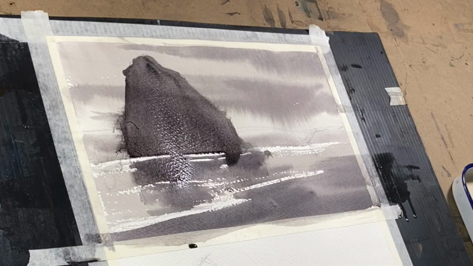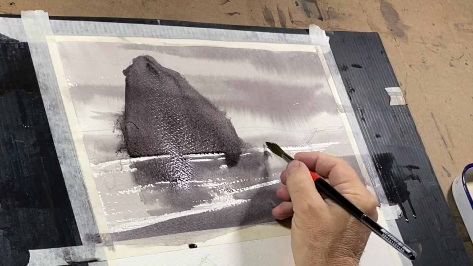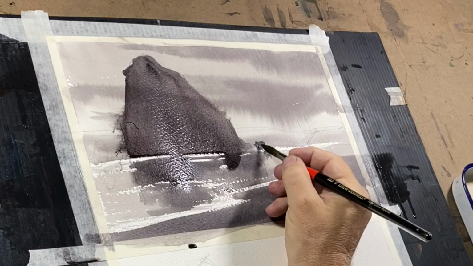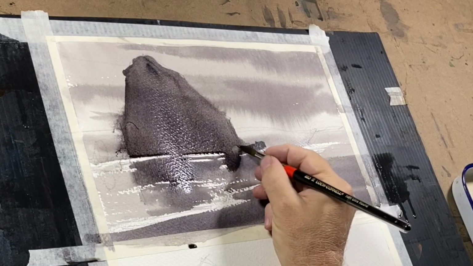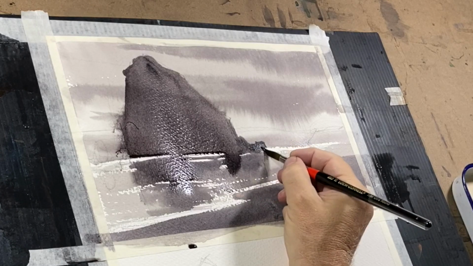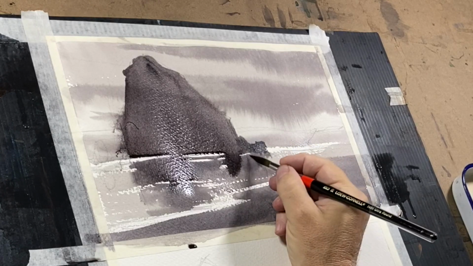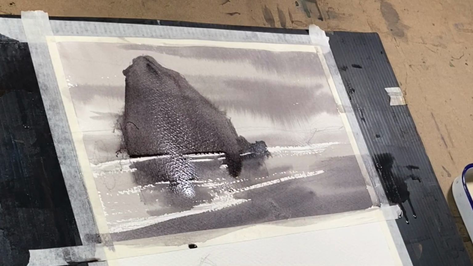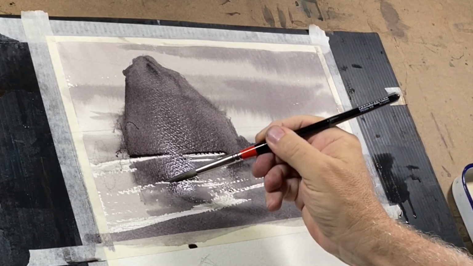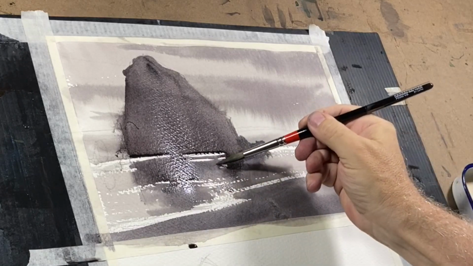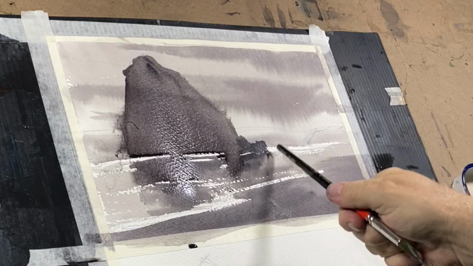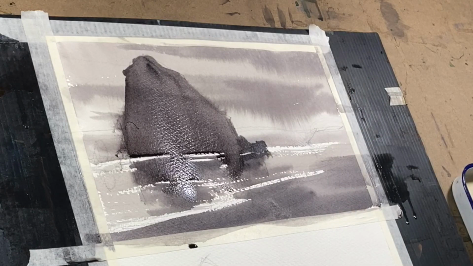Now I'm going to go quite dark through here, grabbing this little bit of edge here. Little accent through here, right?